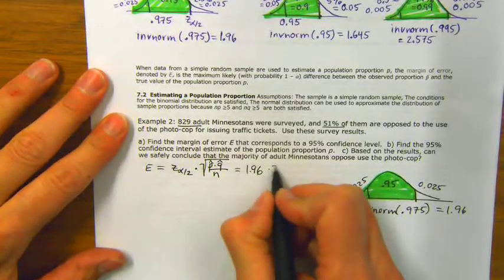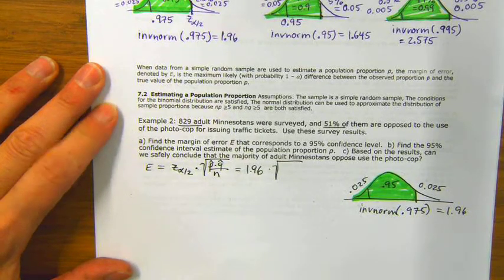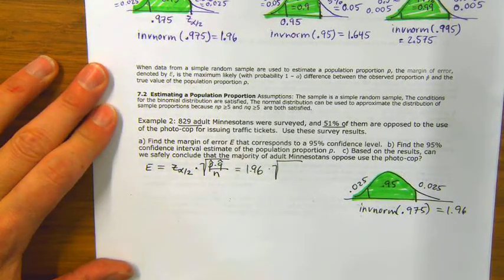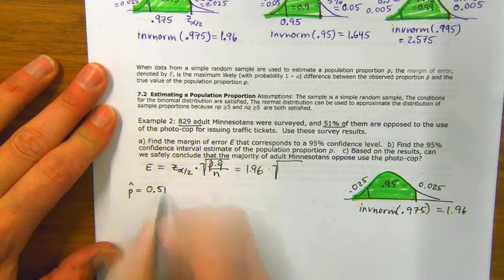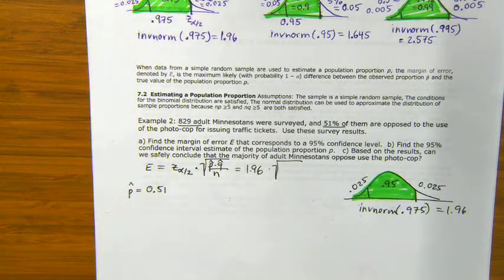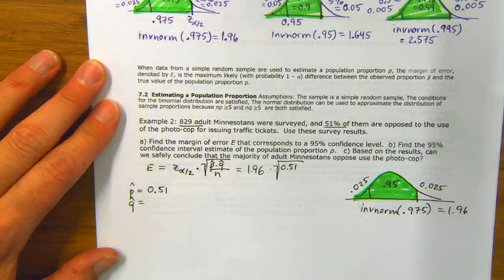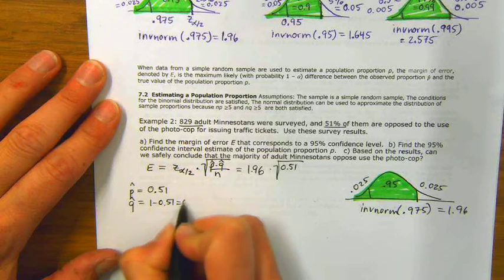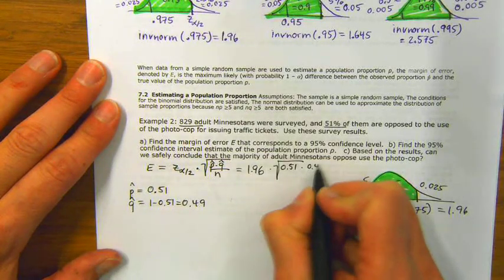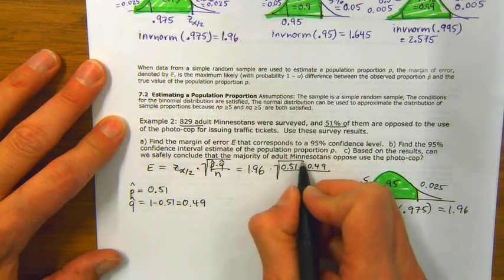All right, so what is p hat in our example over here? 0.51. p hat is our sample proportion, which is the percentage just changed to a decimal, so 0.51. What's q hat? Yeah, 1 minus 0.51, which is 0.49. And then all that divided by our sample size, which is 829.